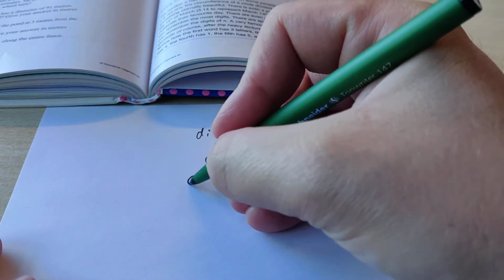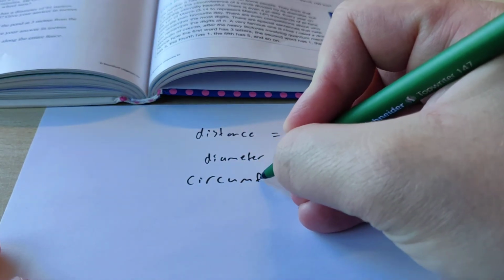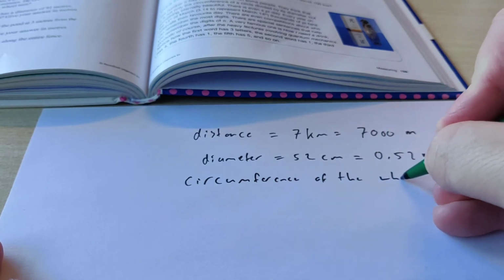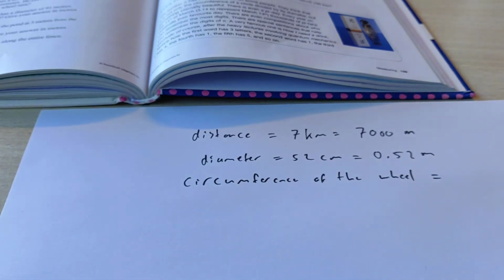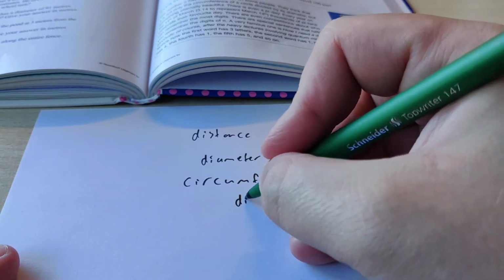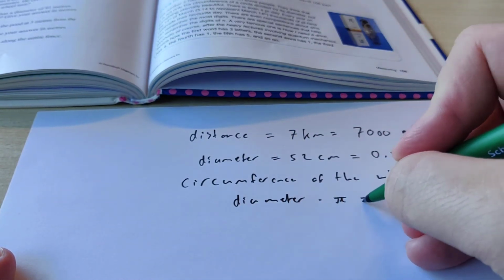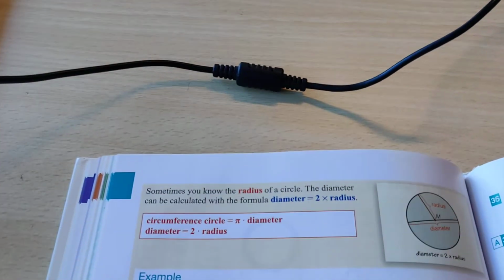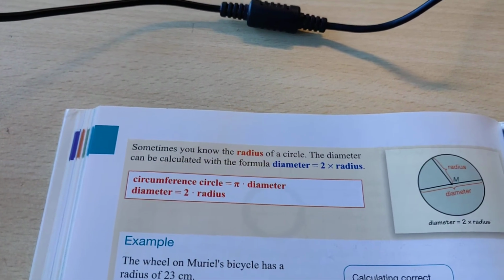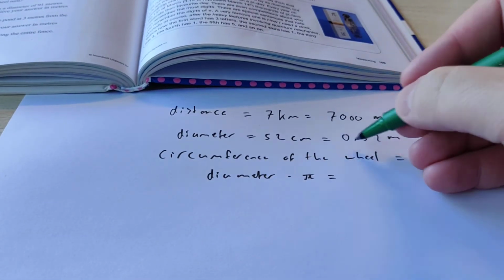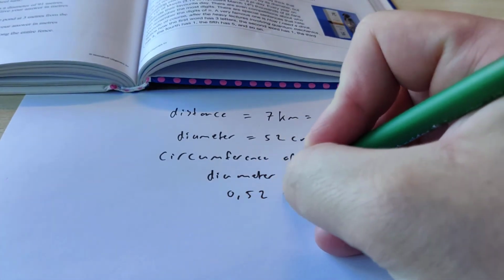Now we're going to calculate the circumference of the wheel. So the formula to calculate the circumference is diameter times pi, right? That's just this formula. So you sort of need to memorize that, I guess. Alright, so diameter times pi. We do know the diameter. The diameter is 0.52 meters.